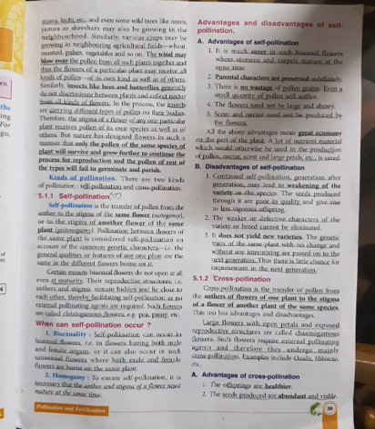So when can self-pollination occur? What are the conditions? First is bisexuality and homogamy. Bisexuality: self-pollination can occur in bisexual flowers, flowers having both male and female organs, and in unisexual flowers where both male and female flowers are borne on the same plant. So basically self-pollination can take place in the bisexual or the unisexual flower.